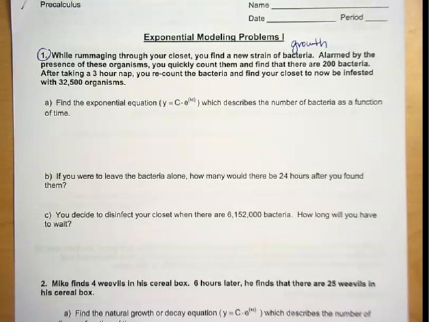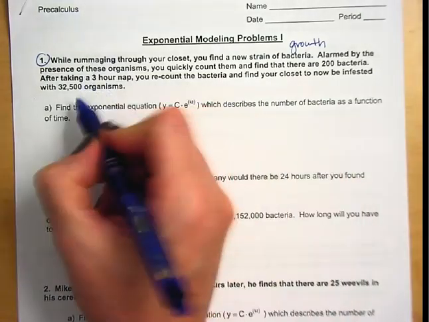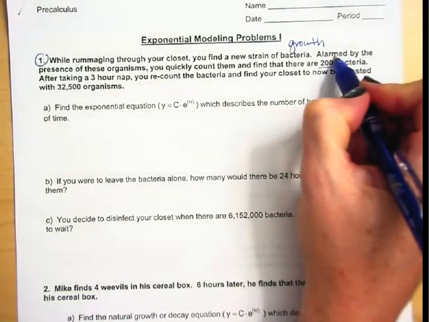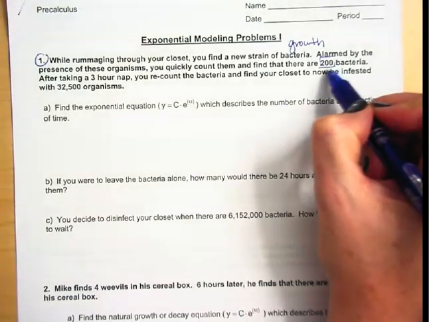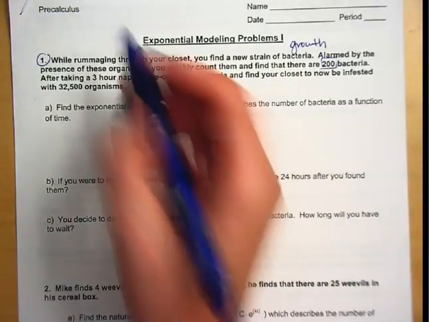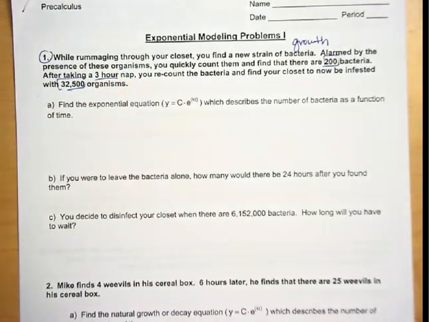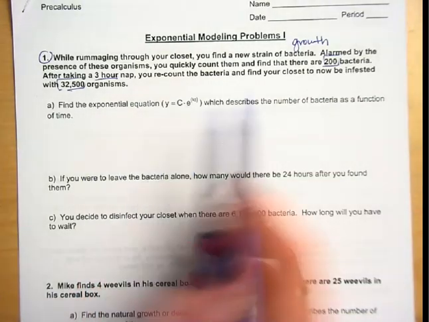So we have this situation where a bunch of bacteria organisms are found, and initially at time 0, when no time has passed, 200 bacteria are found. After 3 hours has passed, it is now at 32,500. And so part A gives us this exponential equation.